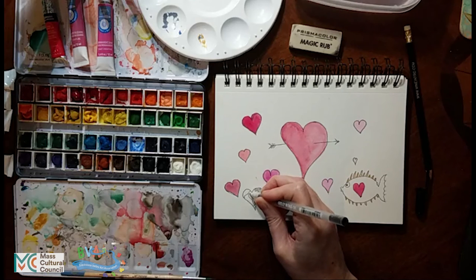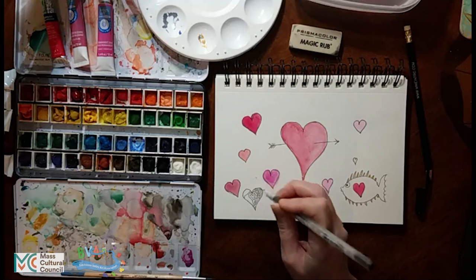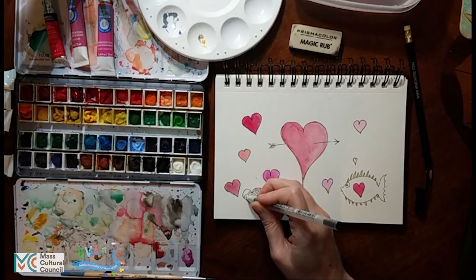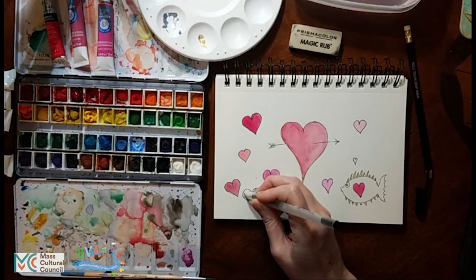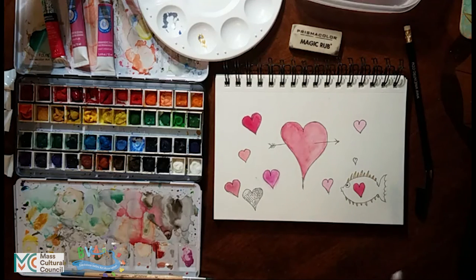Do circles. You could do wavy swirls. Whatever you want. Right, so now we've got different sections of the heart.